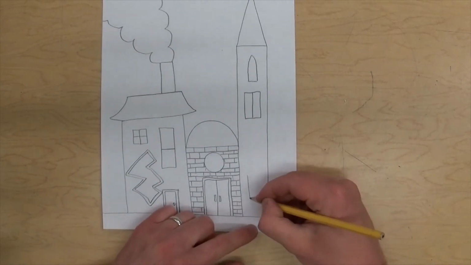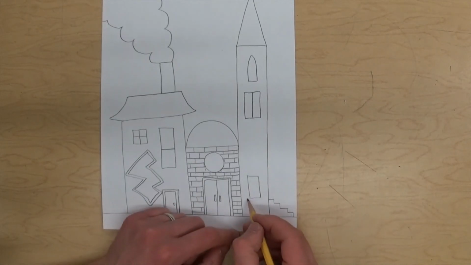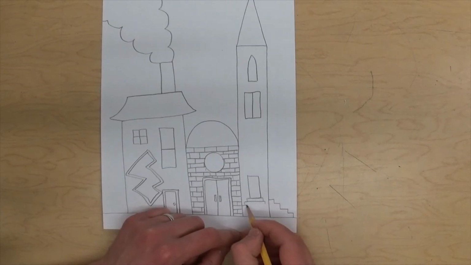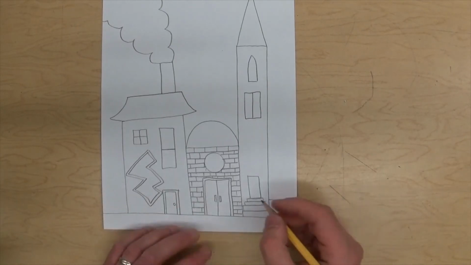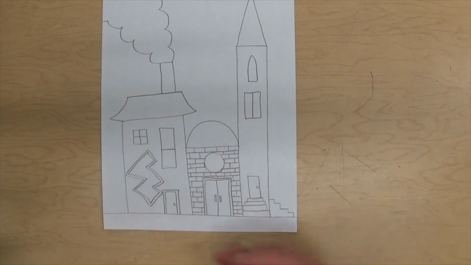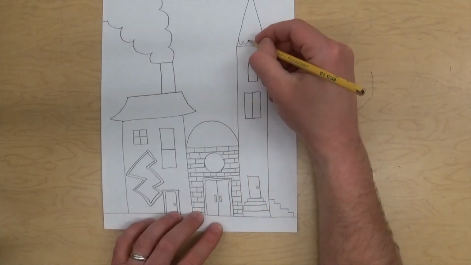If I had a door here and it was way up off the ground, I could draw stairs leading up to it. I would just draw a bunch of rectangles that get a little farther apart every time. And then it looks like stairs going up. Oops, doorknob. There we go. That's a cool house. You could put patterns in your roof too.